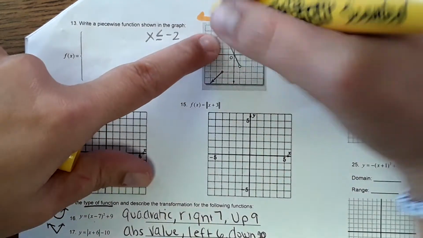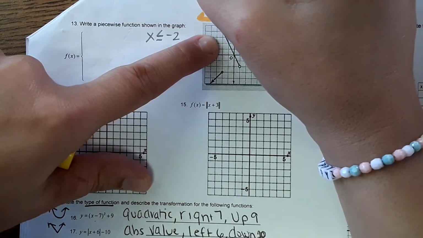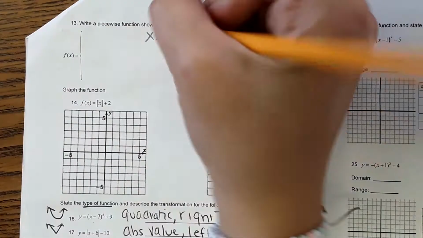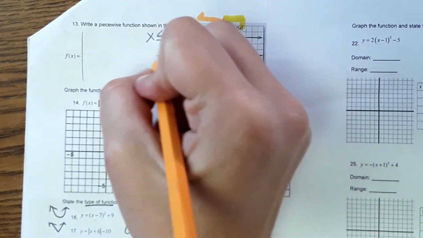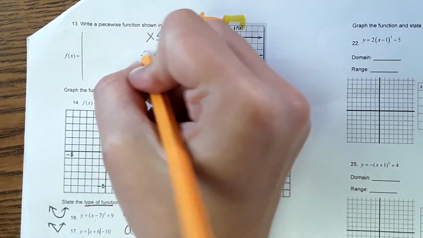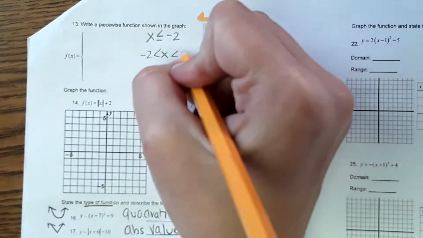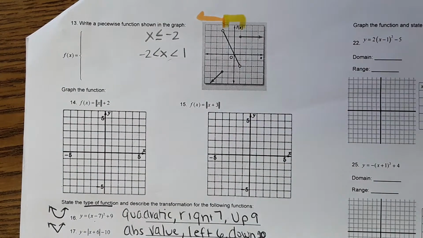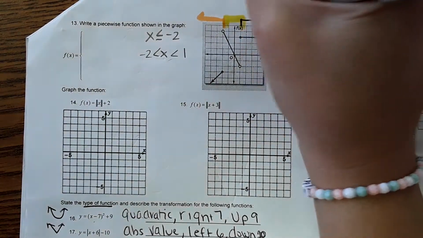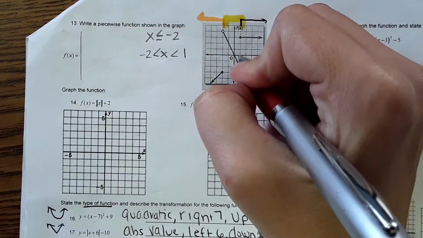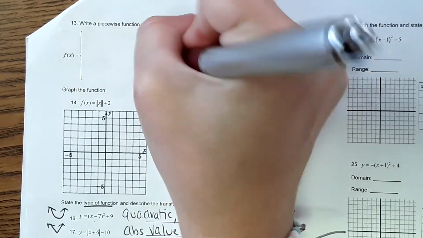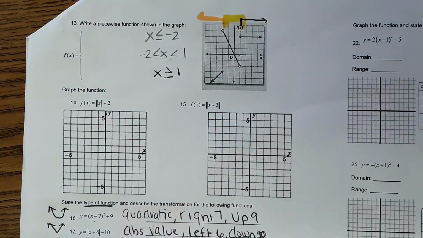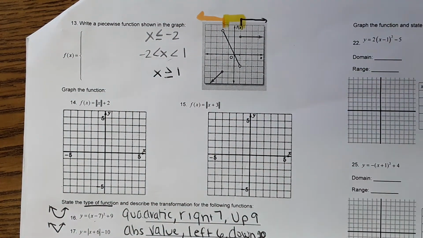And then for this part of the line, it looks like it's from -2 to 1. So x is greater than -2 and less than 1. Open dot, so I didn't put a line under. And then last but not least, this portion of the line is from 1 on. So x is greater than or equal to 1. So we got that portion done.